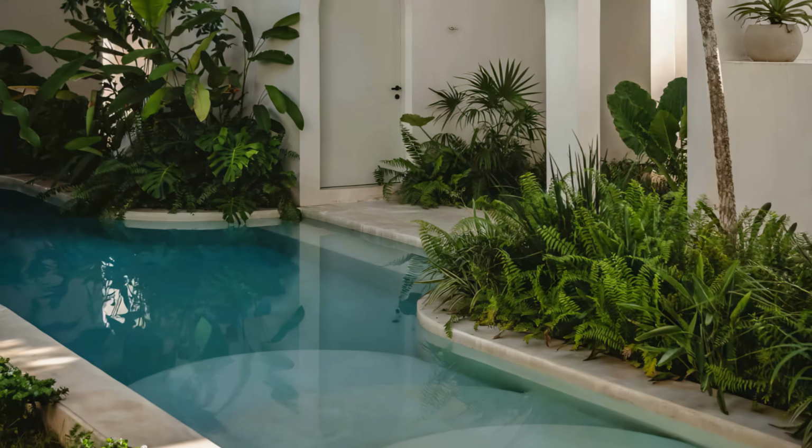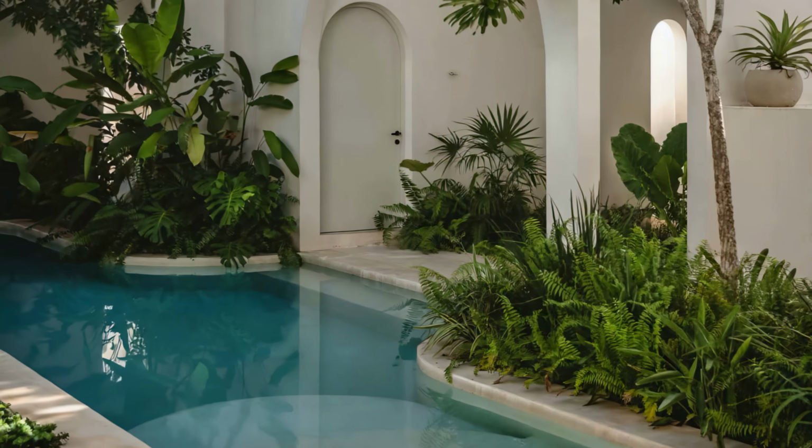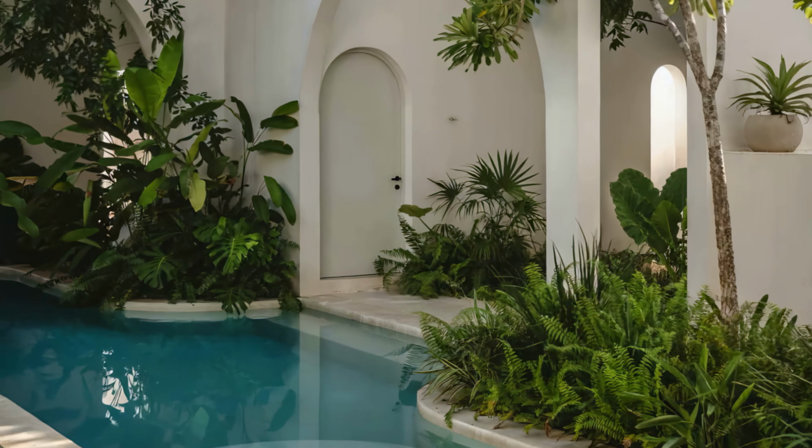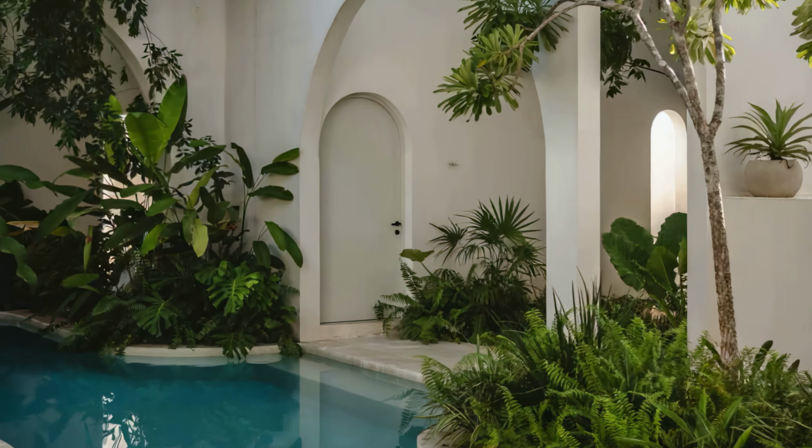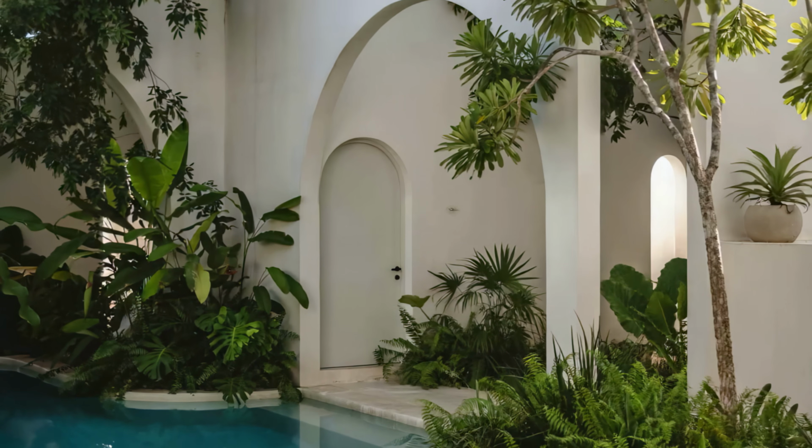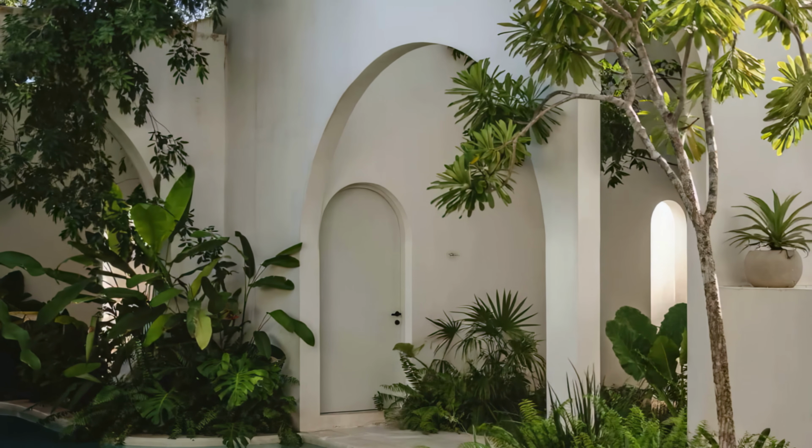The pool doesn't appear only as leisure, it participates in the composition. The water extends the gallery outward, reflects the light, and reinforces the most symbolic point of the project.